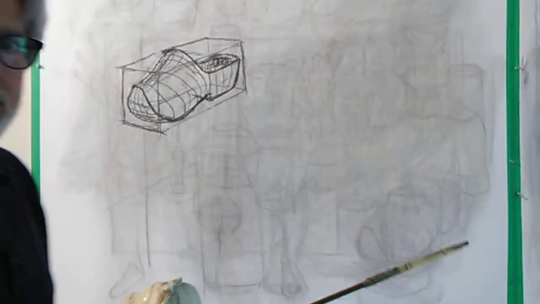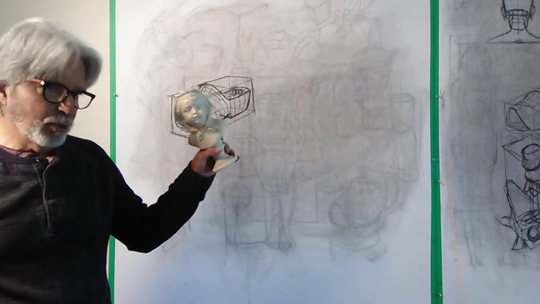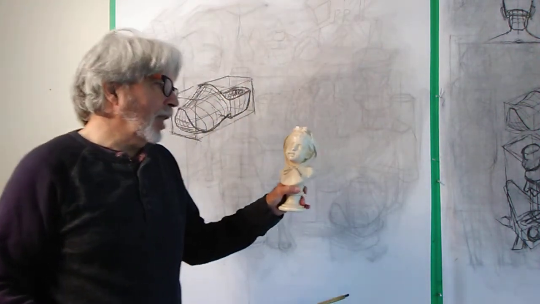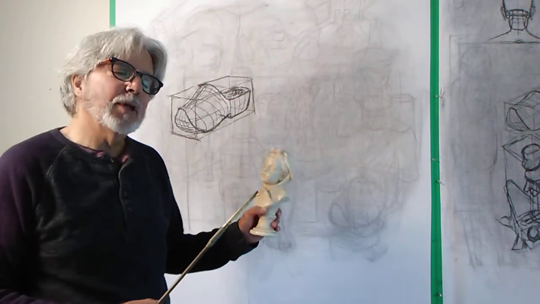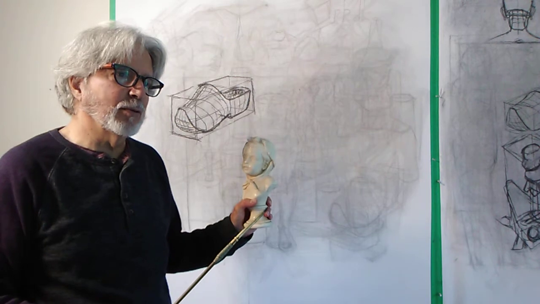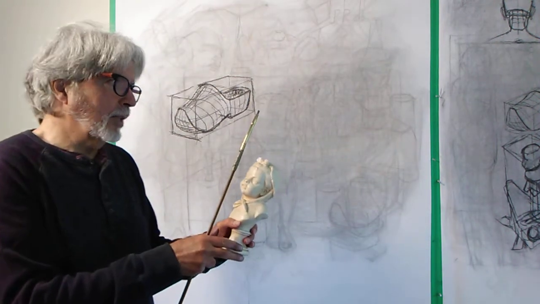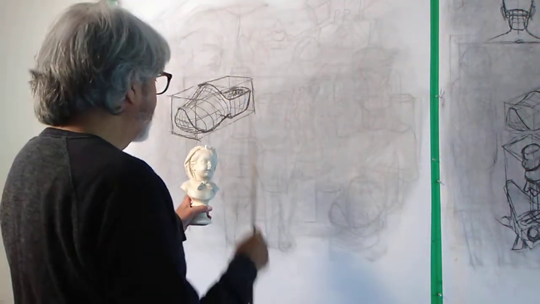Okay. For the next one, what I'm going to do is work from this little sculpture. I'm not going to use a lot of detail in it. What I want you to do is get the basic forms of it if you decide to use a figurine. But I wanted to do this because, rather than basing it on a box, I can base it on a curve, so on a cylinder.